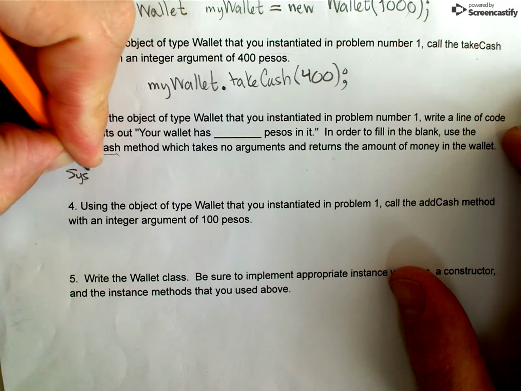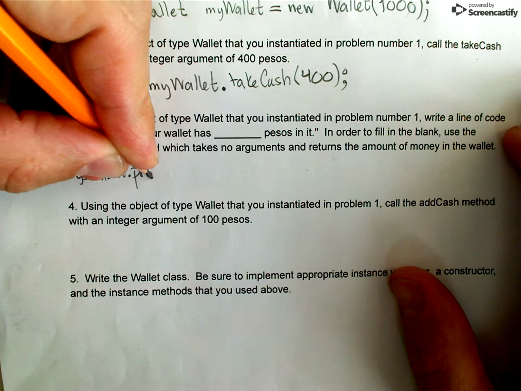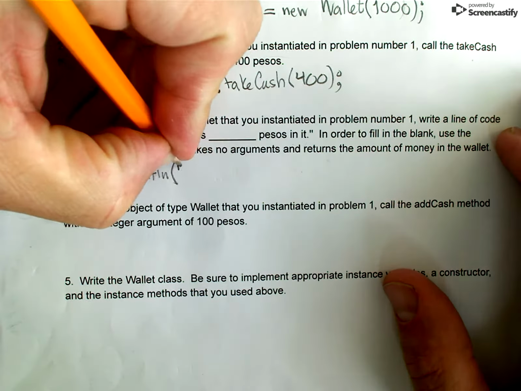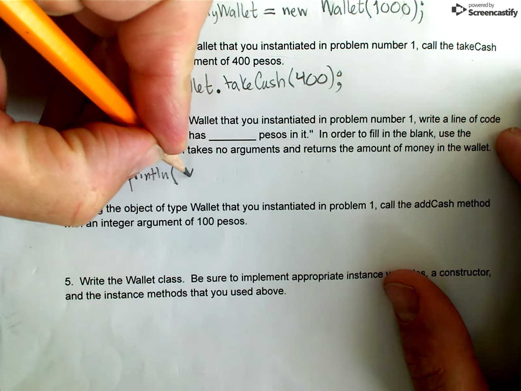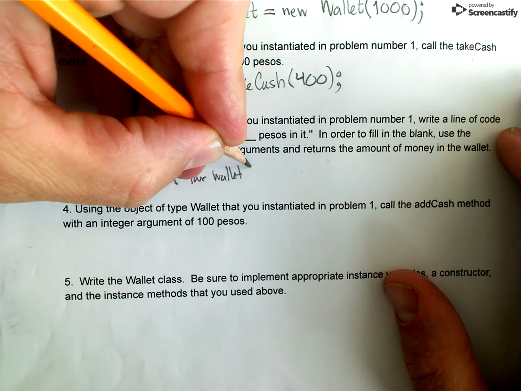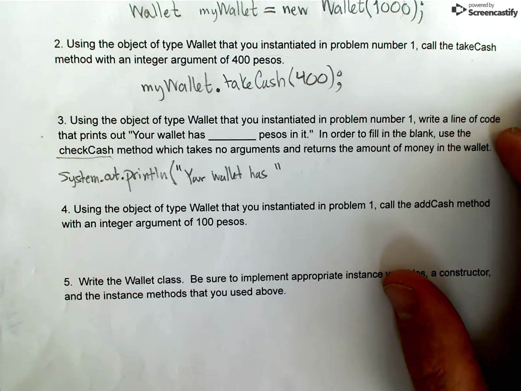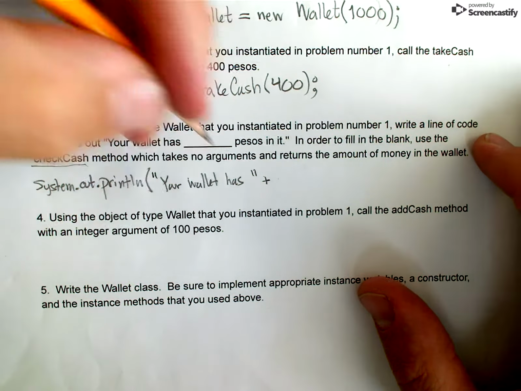So I'll start with system.out.println. And I'm going to print out something that says your wallet has blank pesos in it. So your wallet has, and I'm going to end my quotations there because I'm going to use the check cash method to actually put the number of pesos here.